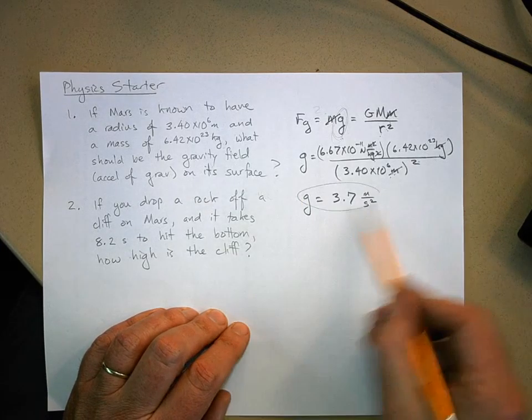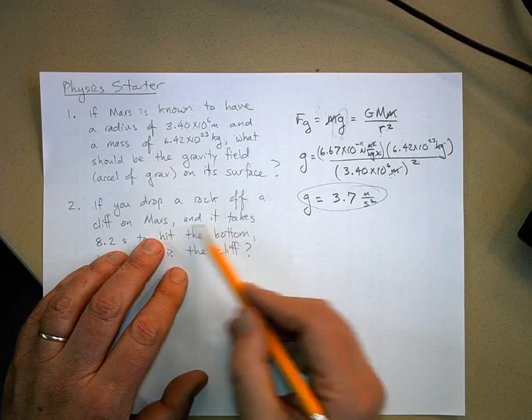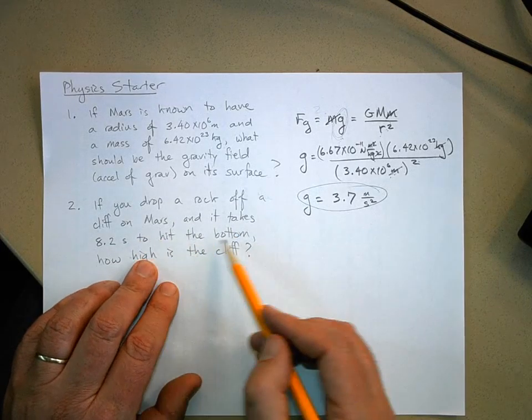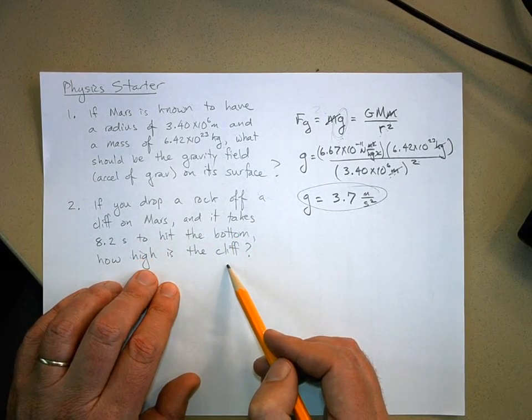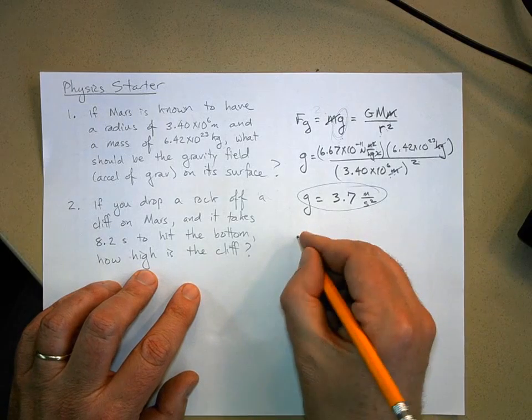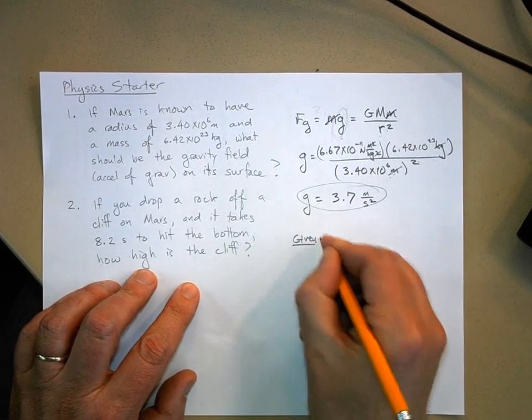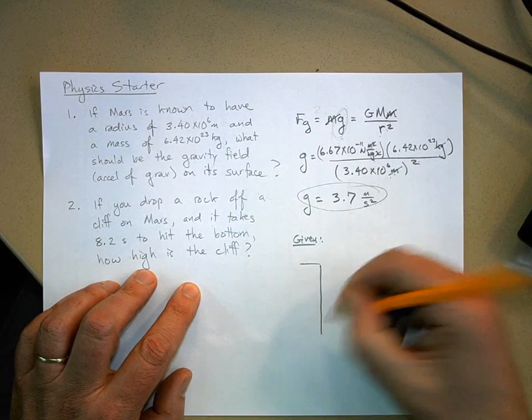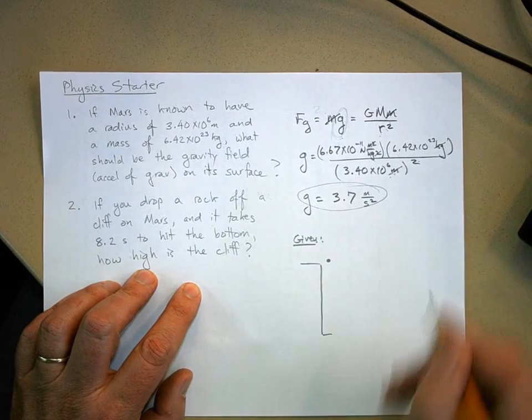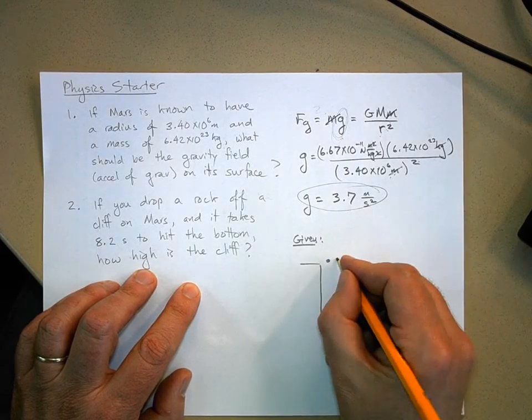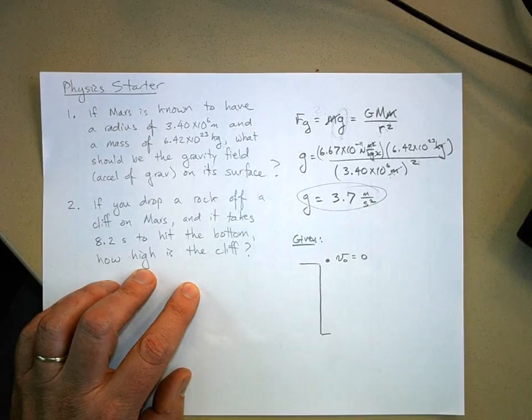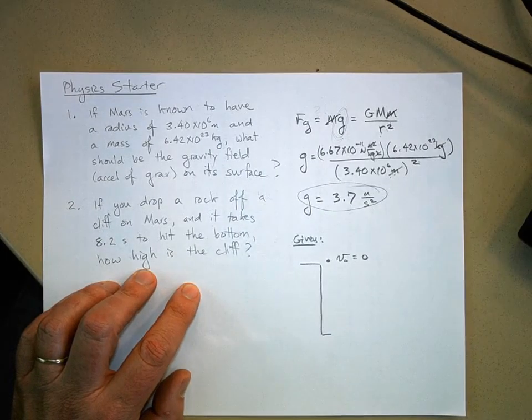So now I can use this for this next part. If you drop a rock off a cliff on Mars and it takes 8.2 seconds to hit the bottom, how high is that cliff? Well, let's go ahead and use given, find, and solve, which I should have done in the first problem. Here's our cliff. Here's our rock. And the initial velocity of that rock is 0. You're dropping the rock, so that's kind of implied.